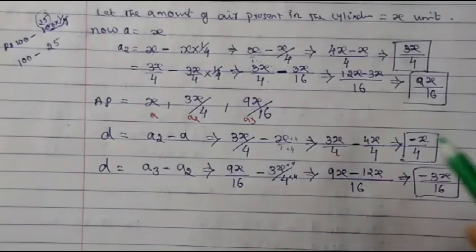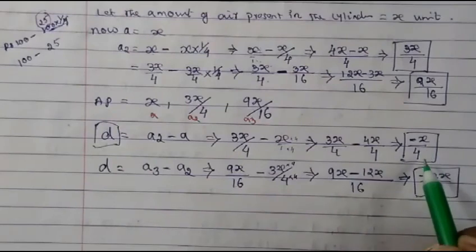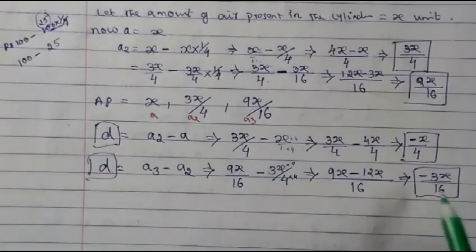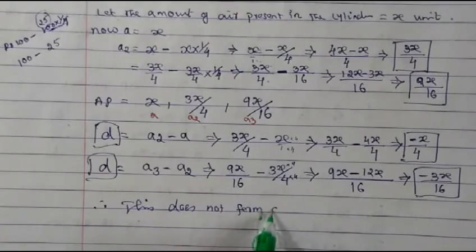Now you see the D values. Here it is minus x upon 4. Here it is minus 3x upon 16. So therefore this does not form an AP. I hope the sum is clear to you.